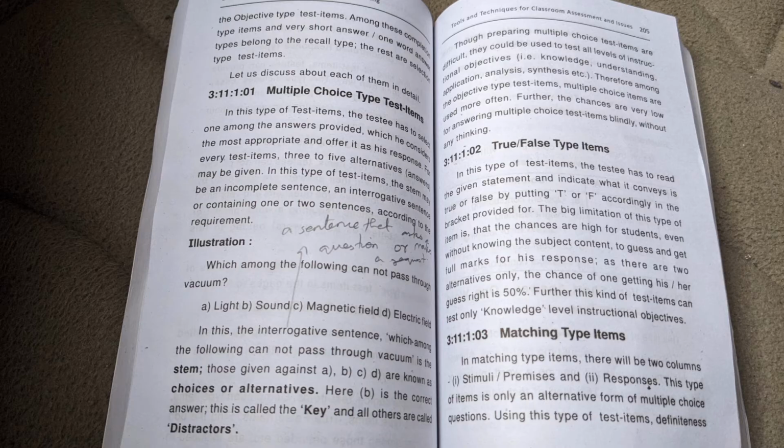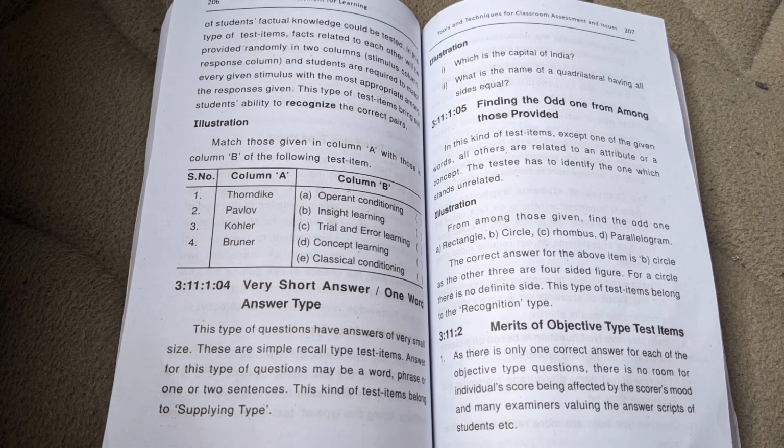Next type is the matching type item. In matching type item, this is nothing but match the following. In this, 2 columns will be there. The first column's heading will be premises or stimuli. The second column's heading will be responses. The first column, premises, is nothing but the questions. Next, in the second column, responses, all the answers will be there. Answers will be kept in a shuffled manner. Even the stimuli, that is the questions, will be kept in random order.